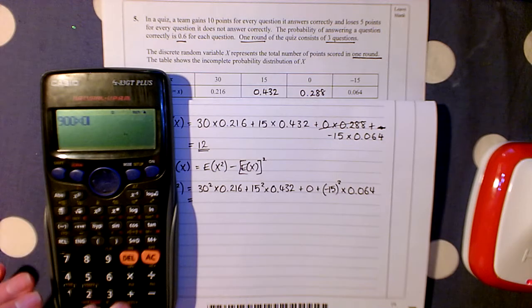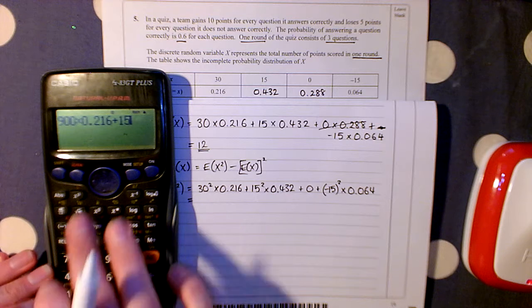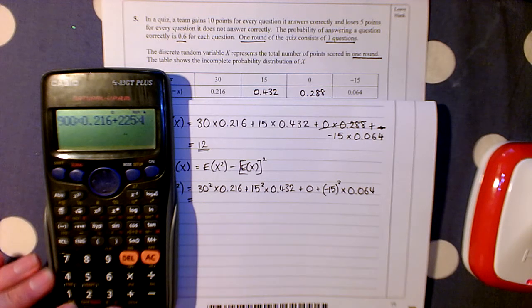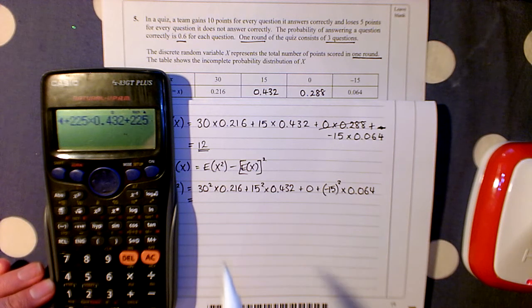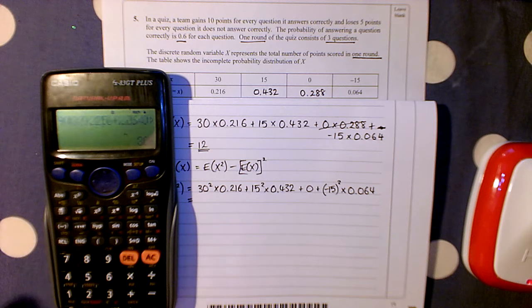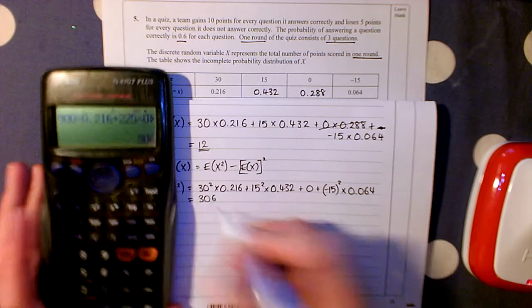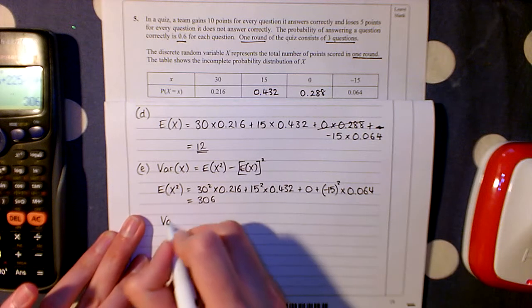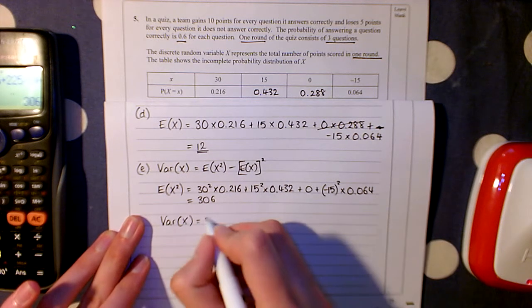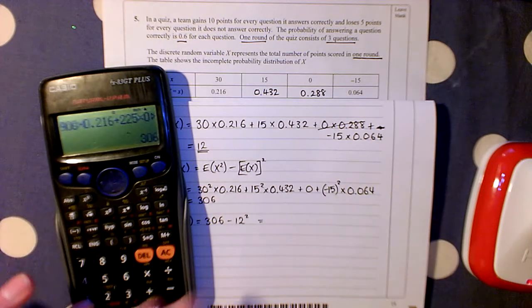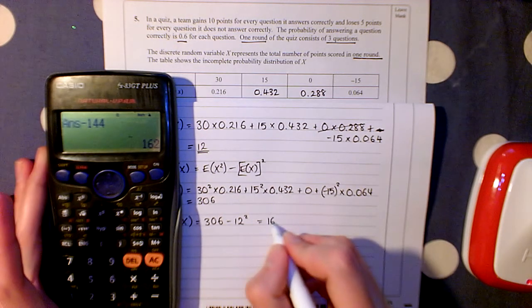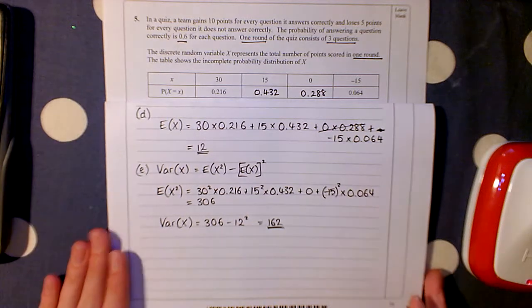This will be 900 times 0.216 plus 225 times 0.432 plus nothing, plus again negative 15 squared is also 225 times 0.064, giving 306. And now we can use that to find the variance of x by taking 306 and subtracting 12 squared, or in other words, subtracting 144, giving the answer 162.